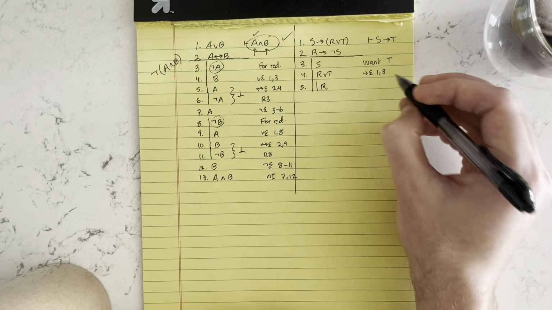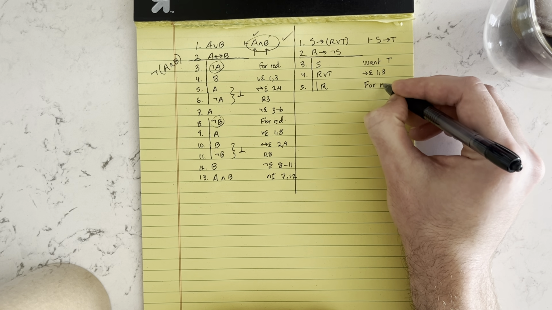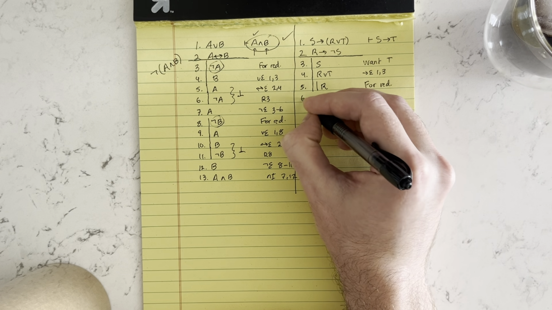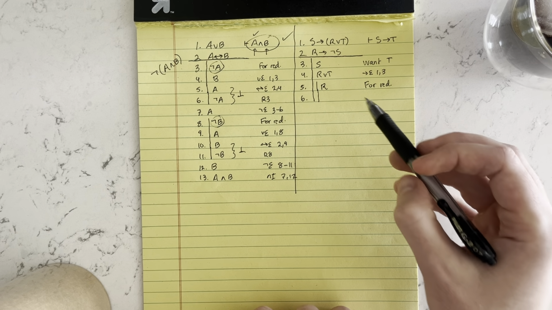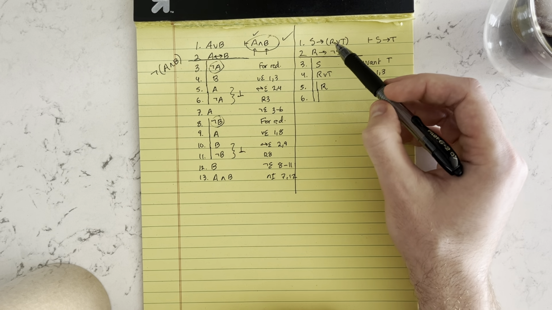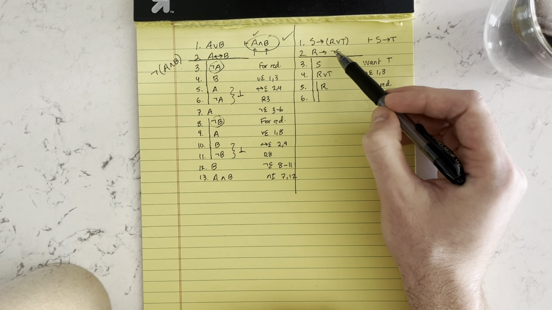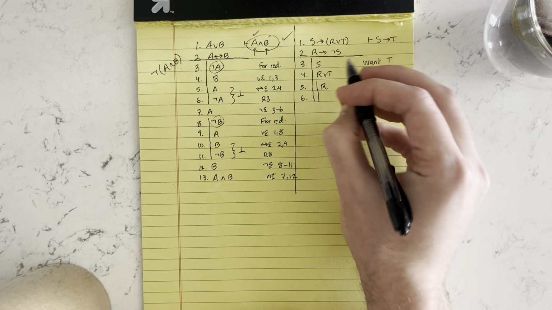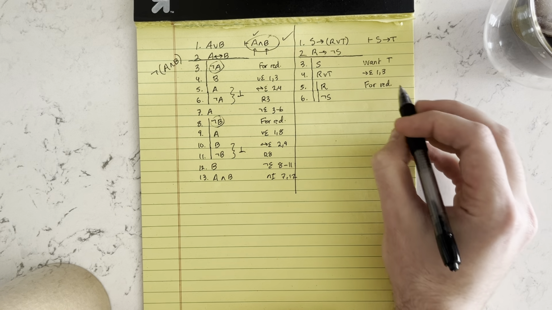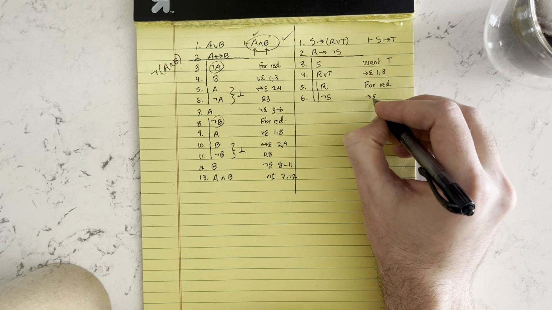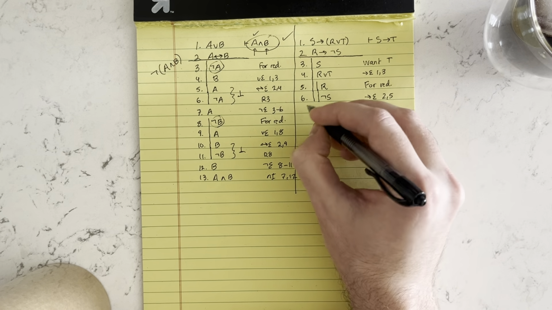What happens if R is true? So here I'm starting another subproof for reductio. What happens if R is true? What would that mean? Well, look at line 2 here. If R was true, that would mean not S was true. So I can use this to get not S from lines 2 and 5, right? And this is arrow elimination, 2 and 5.